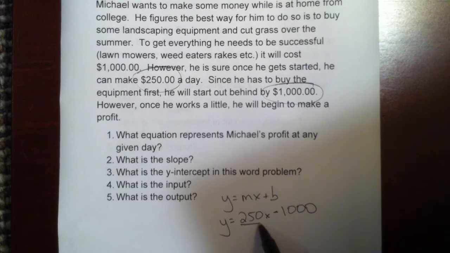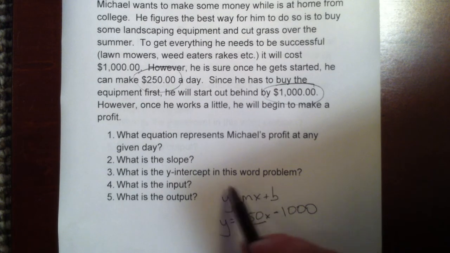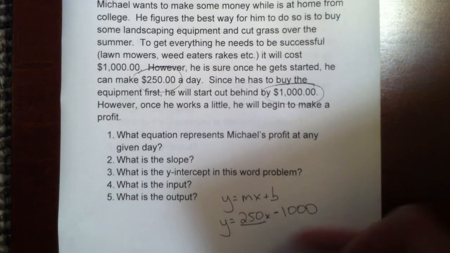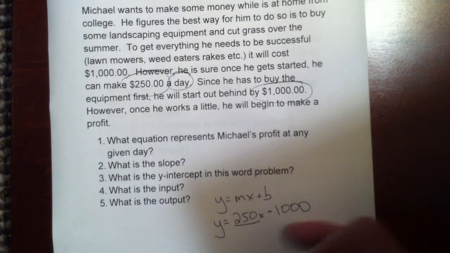The slope is going to be 250. The y-intercept is going to be negative 1,000 where it crosses the y-axis. And if you graph this, you'll see what I'm talking about. The input is the number of days, how many days he's working. Again, we covered this in class, so I'm going fairly quickly. And the output is the amount of profit he will have.